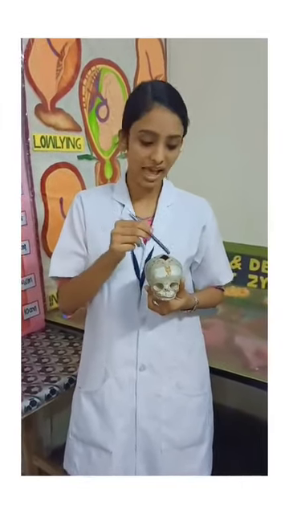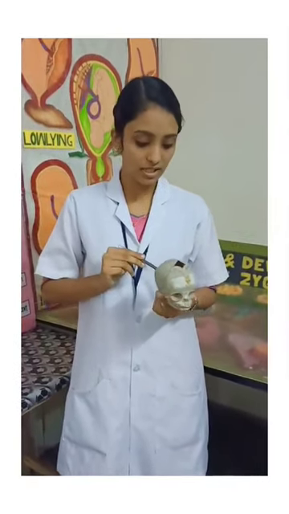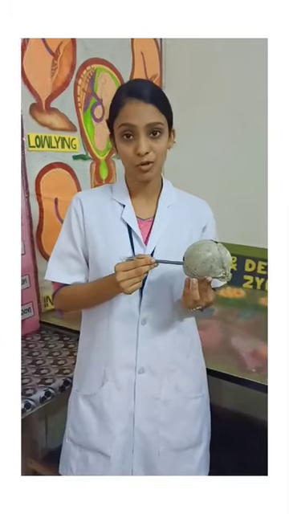Over here are the areas of the skull. The skull has mainly three areas: vertex, brow and face. The vertex is a quadrangular area which is anteriorly bounded by the anterior fontanelle and coronal suture, posteriorly by the lambda and lambdoid suture, and laterally by the two parietal eminences.